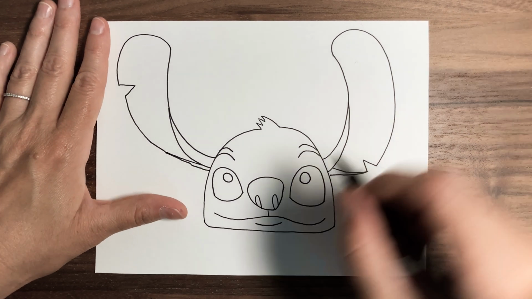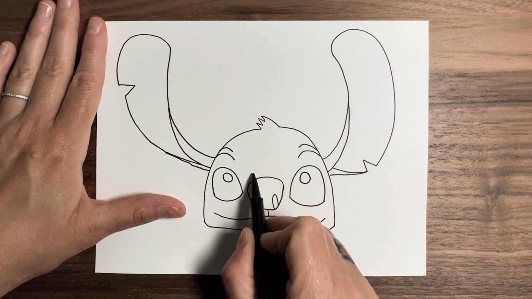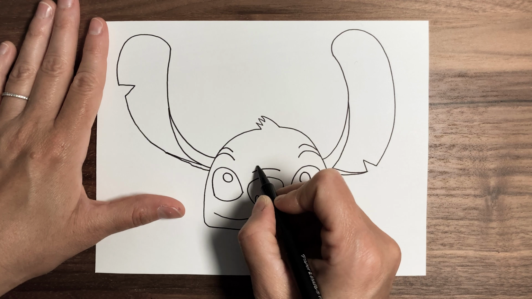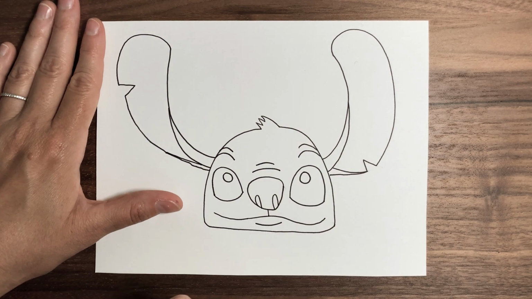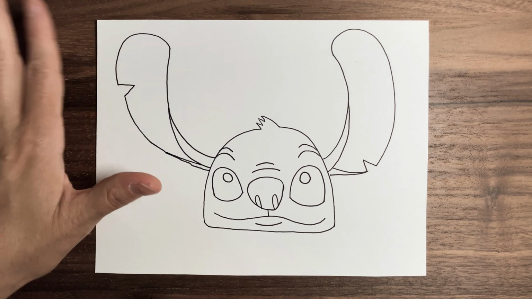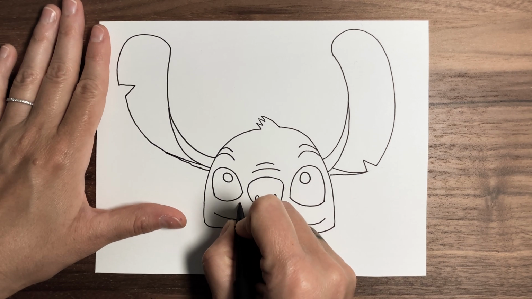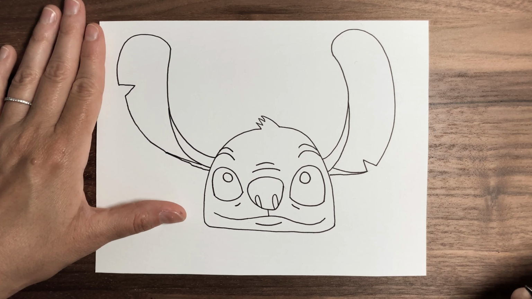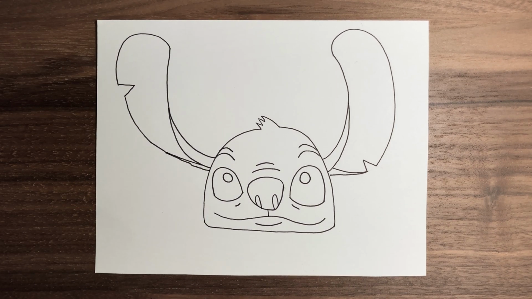And then we're going to draw a couple of lines above his nose. 1 and 2. And then the final little lines, 1 and 2. Okay? So there he is. Stitch always looks really complicated to draw, but if you break it down, he's actually not too hard. Now I'm going to color.